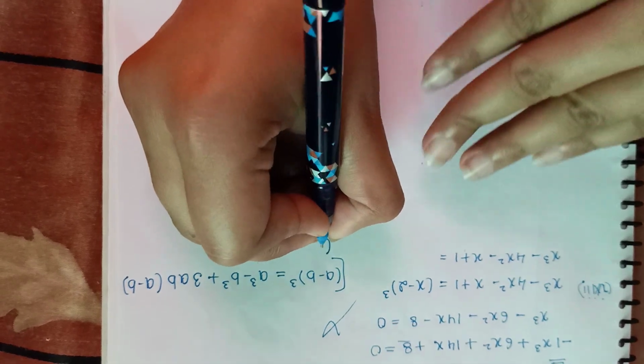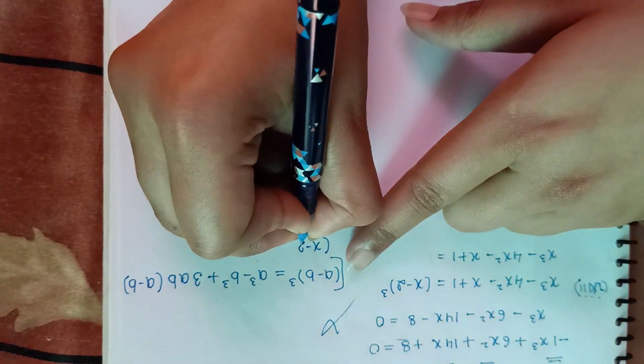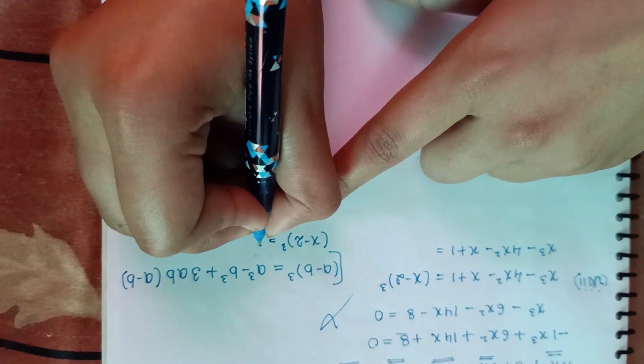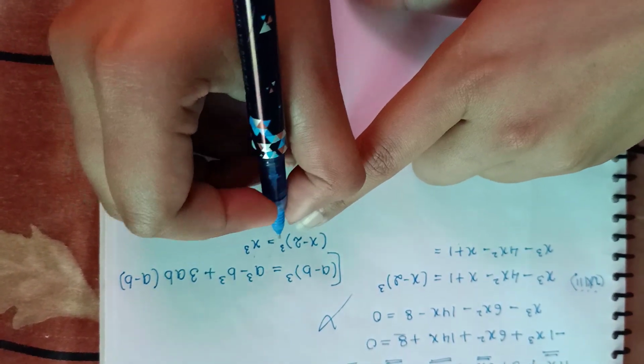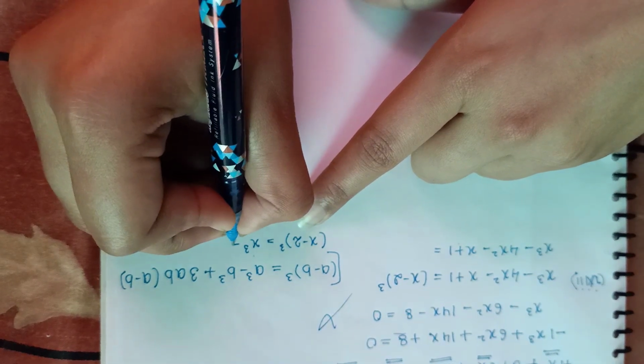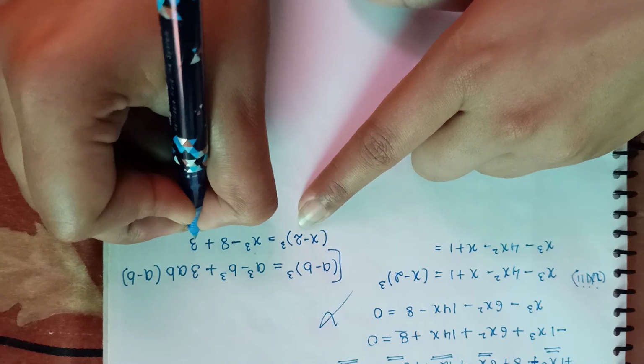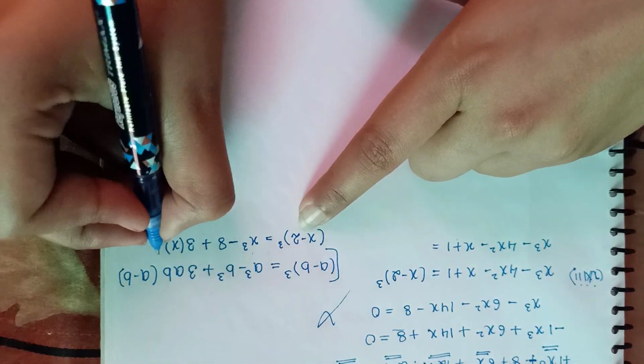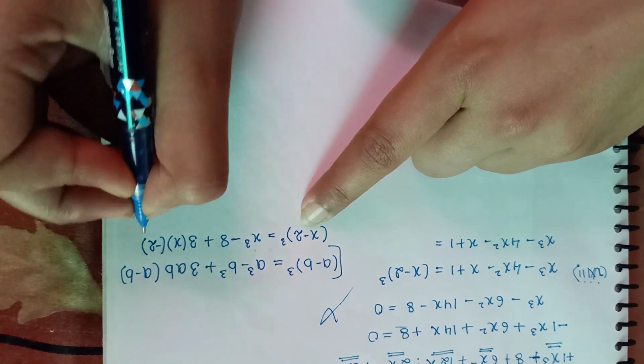So here what will we get? I'm just expanding this equation over here, and we will get x cube. The cube of 2 is 8 plus 3. The value of a is x over here. The value of b is minus 2.